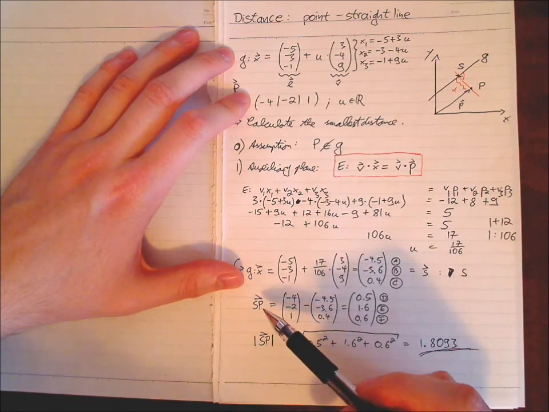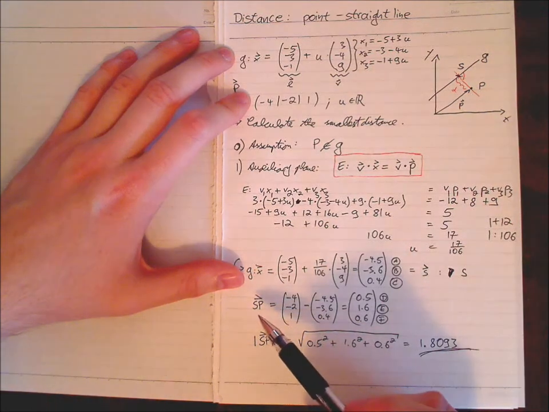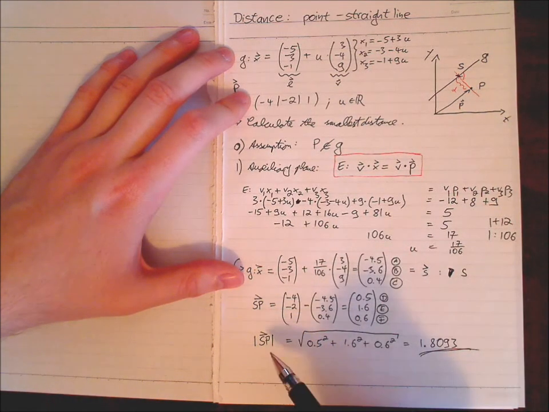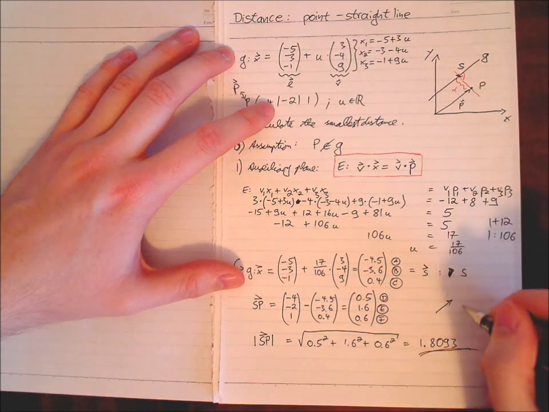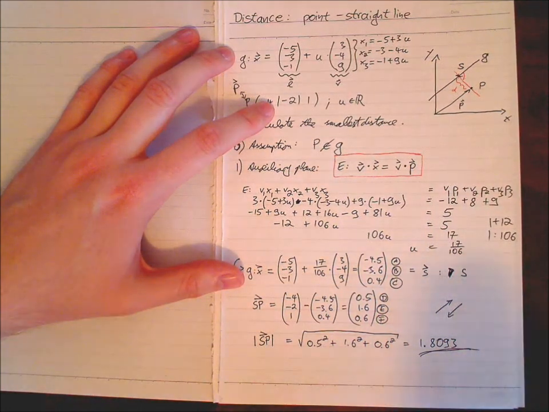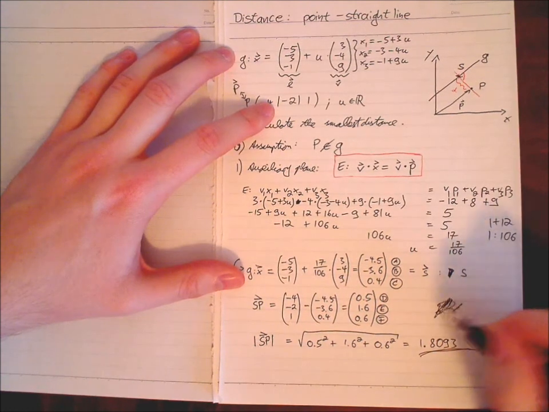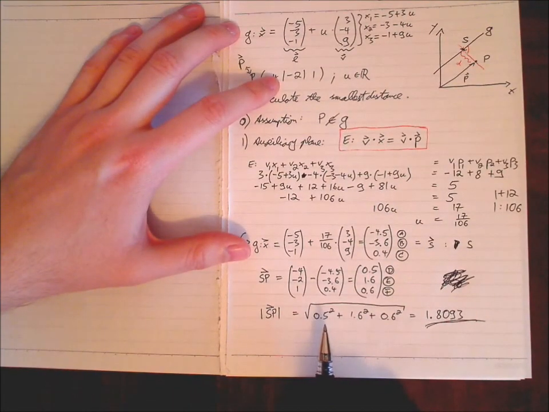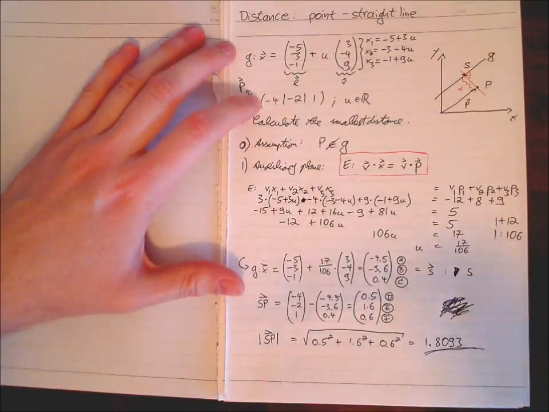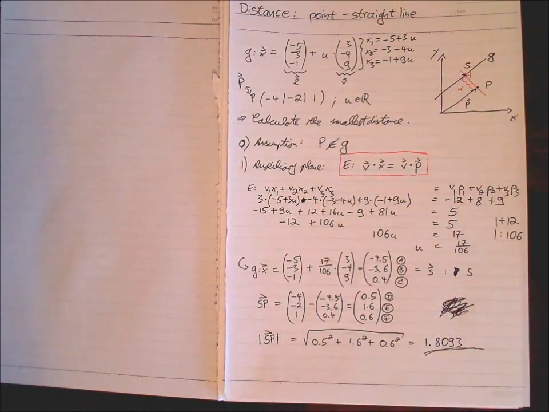Also, we found out that it doesn't really matter if you take SP or PS, since we take the amount anyway, right? One way you have this vector and the other way you have this vector, but the amount finally is the same, so it doesn't really matter if SP or PS. The amount you calculate by squaring all your single elements and taking the square root again, and then you end up with the amount. So this is how it works, distance between point and straight line.